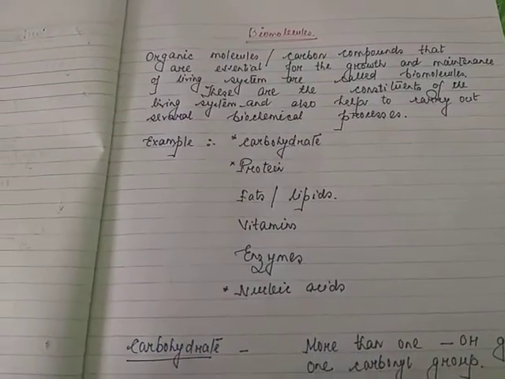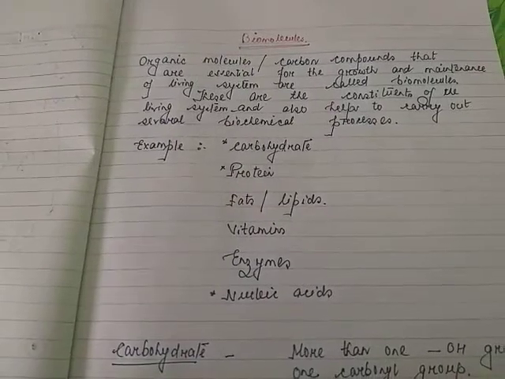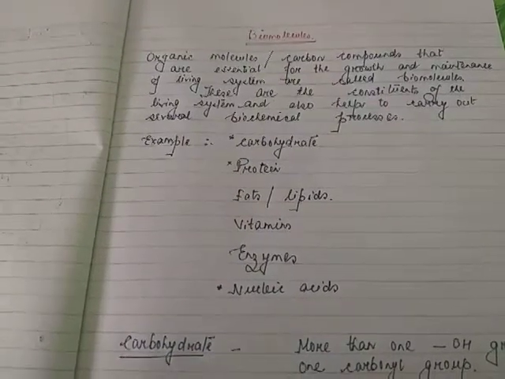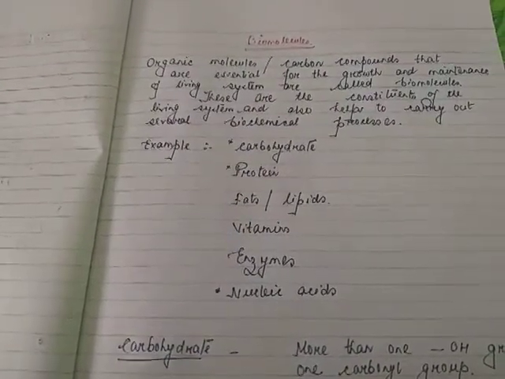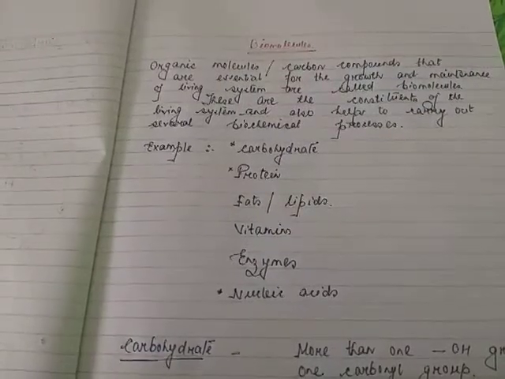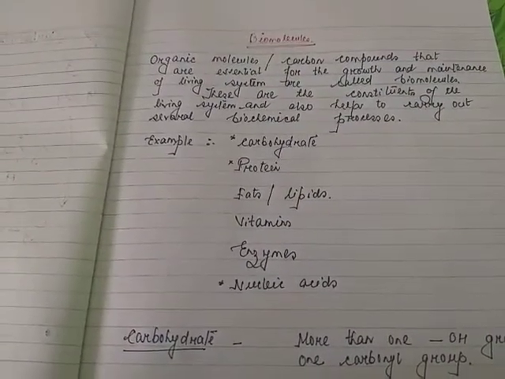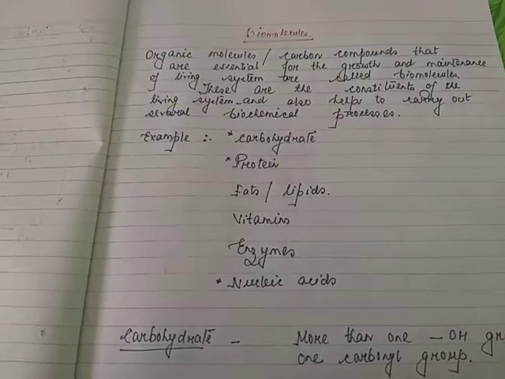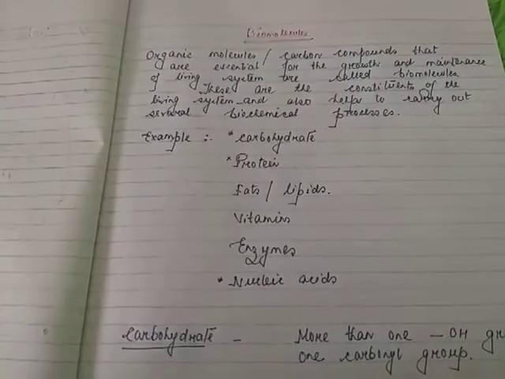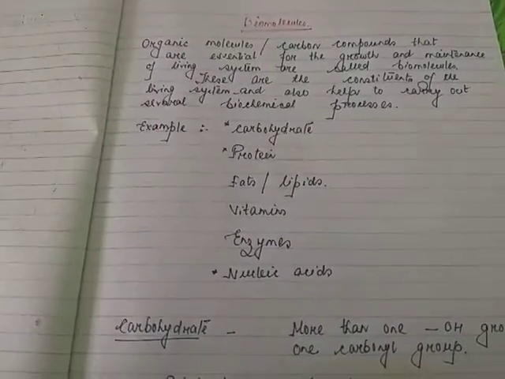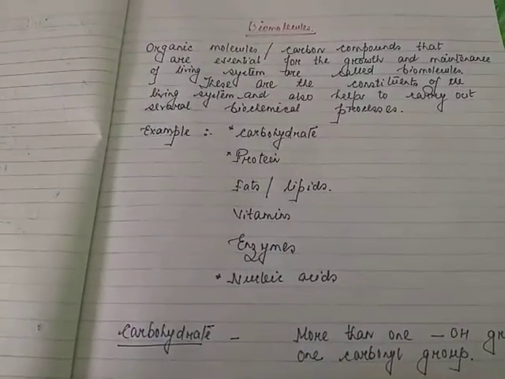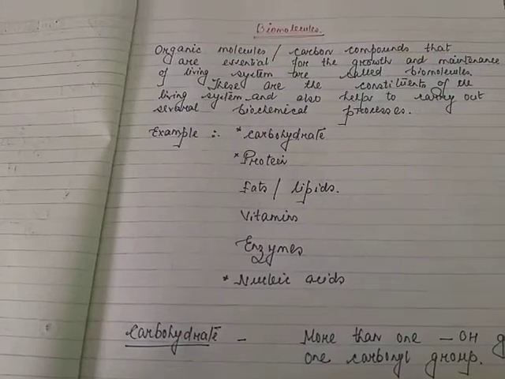Most of the biochemical processes, like digestion, or breaking down of the nutrients into fine or ultimate monomers that could be absorbed by our body, are called the biochemical processes. These are carried out in presence of certain enzymes.